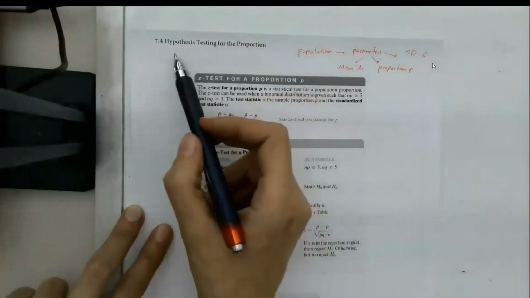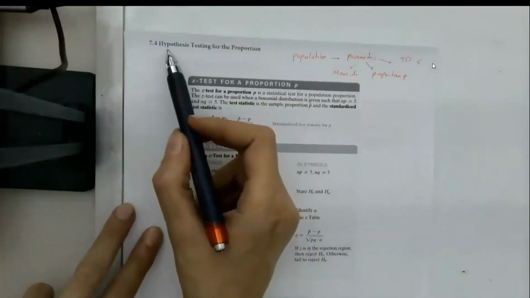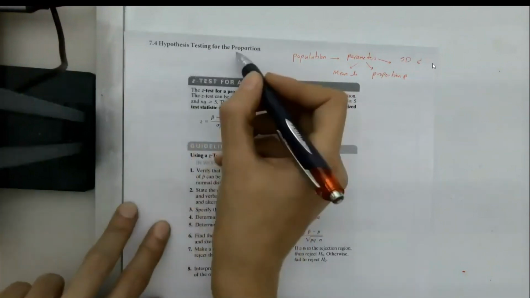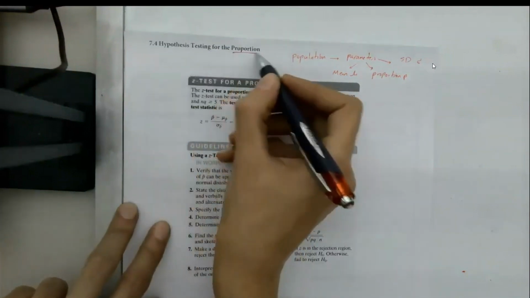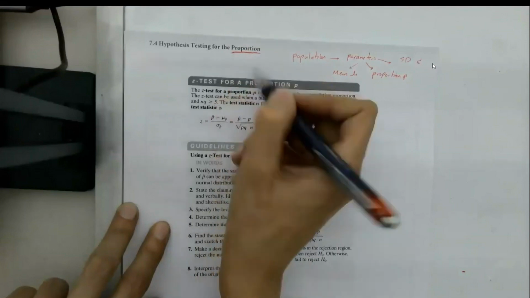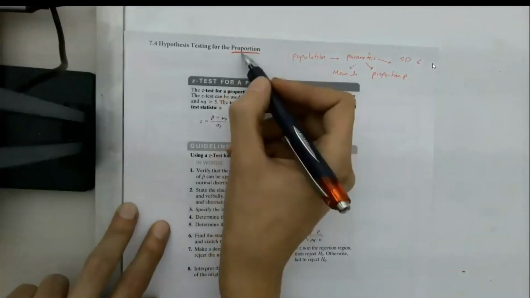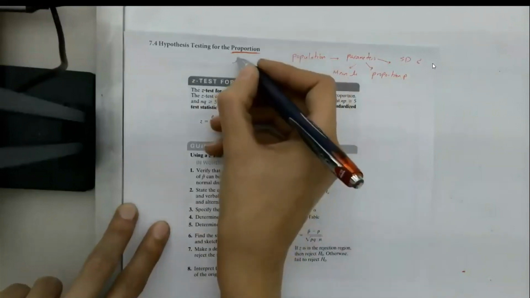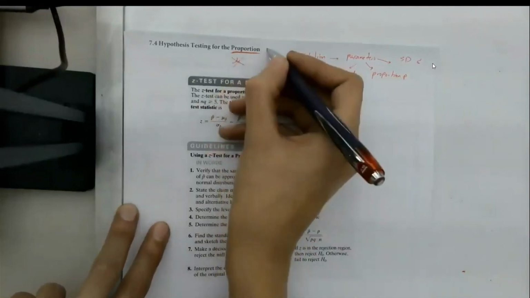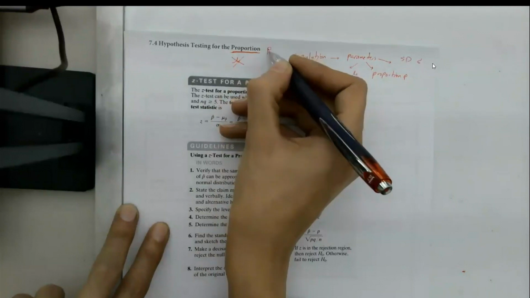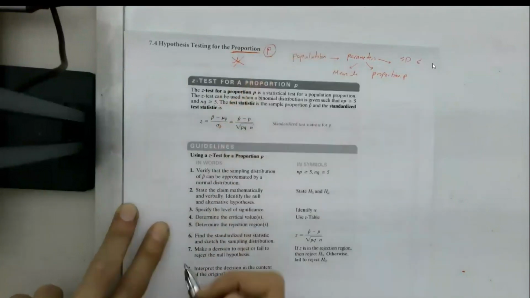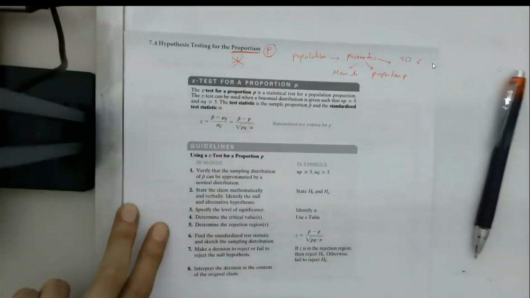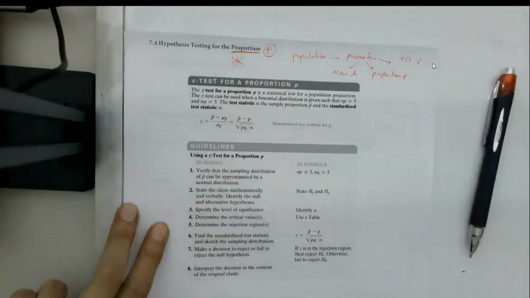Well, we had hypothesis testing for the mean. Now we moved on to hypothesis testing for population proportion. So there is no mu. We are talking about P or proportion. As before, we have three different cases.